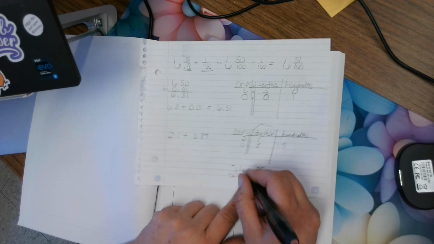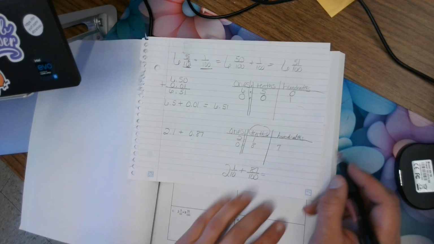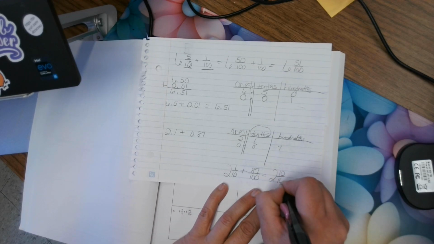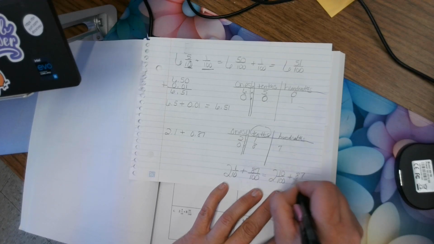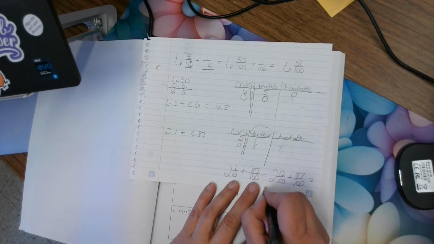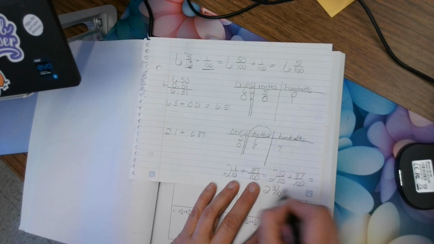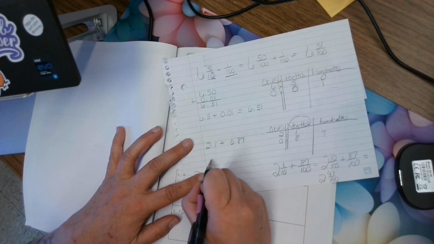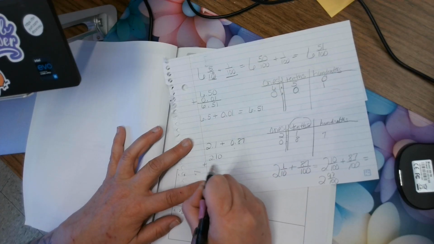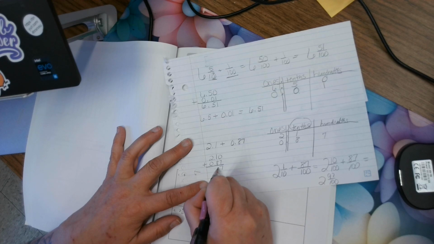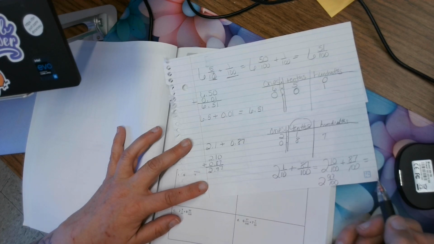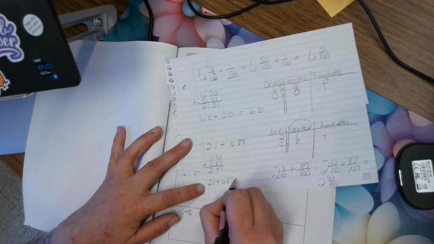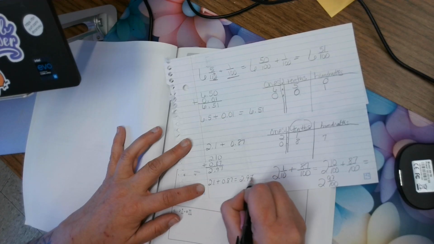So this is going to equal, again, I'm converting tenths to hundredths. So I've got 2 and 10 hundredths plus 87 hundredths, which is going to equal 2 and 97 hundredths. How do I write that as a decimal? Oh, look, guys, stack it. 2.10 plus 0.87 equals 2.97. So I write the sentence as 2.1 plus 0.87 equals 2.97.